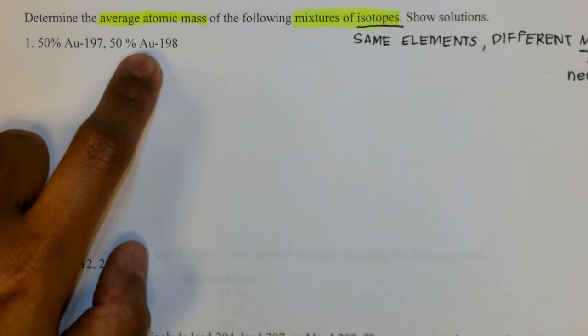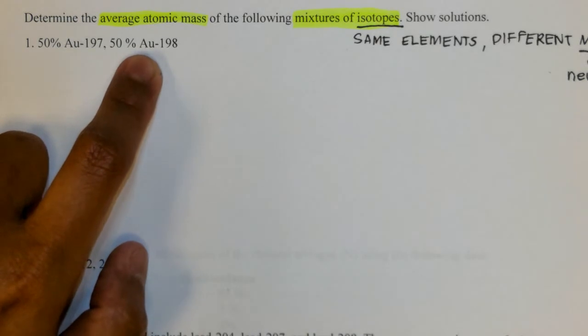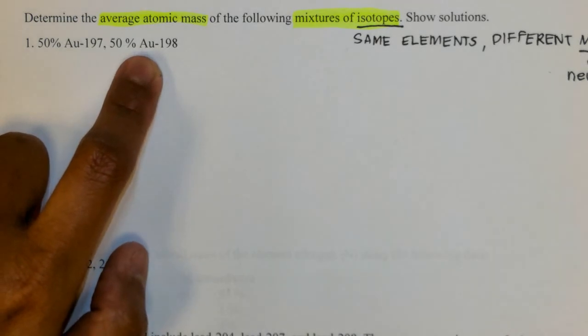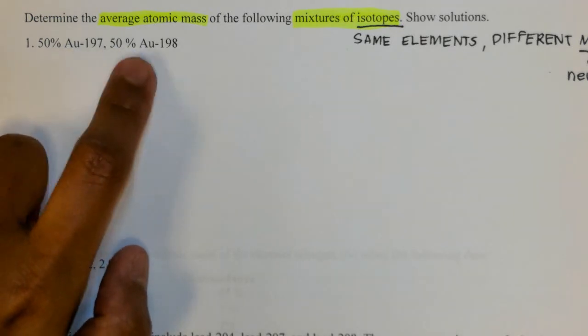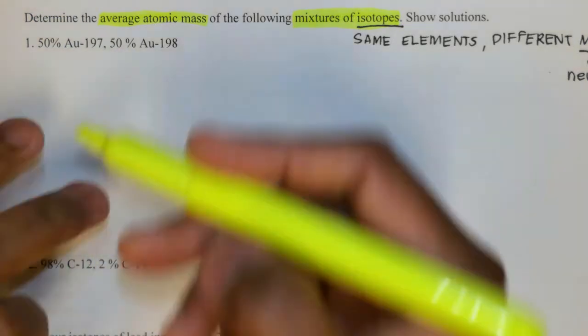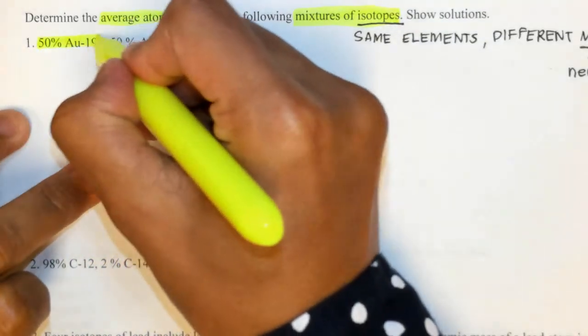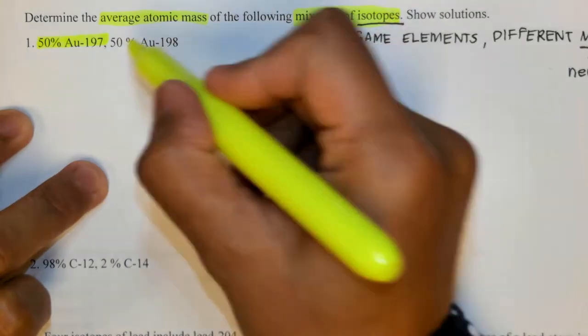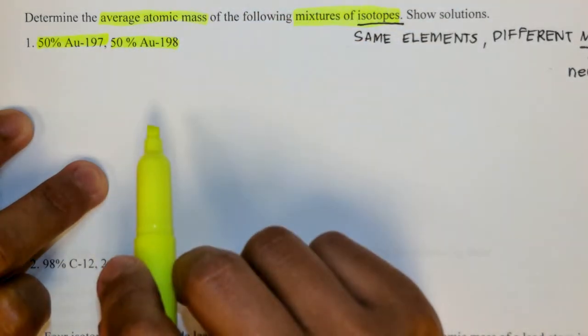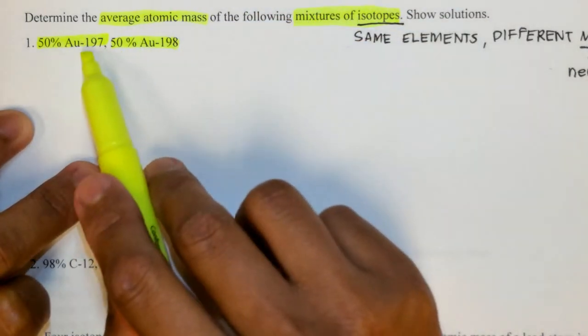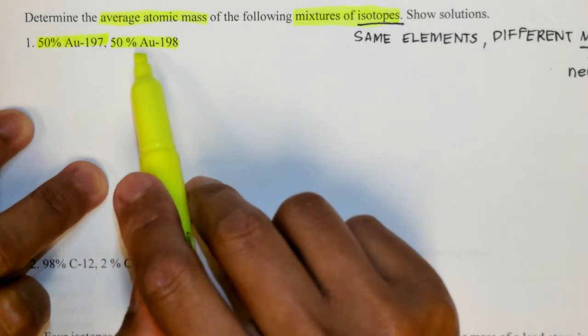So same element because the symbol is the same. Au, the name for that element is gold. And you're given two items for Au. We have 50% Au-197 and 50% Au-198. So two given, meaning Au has two isotopes.